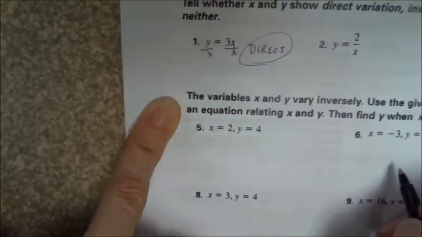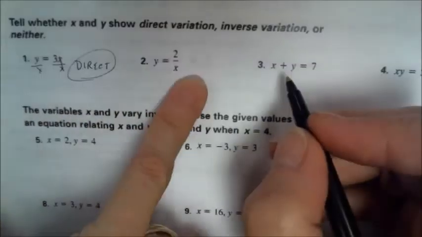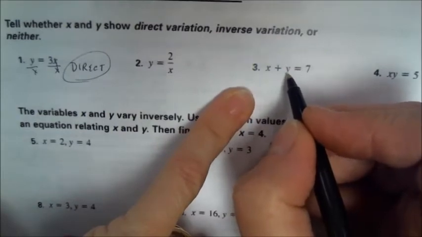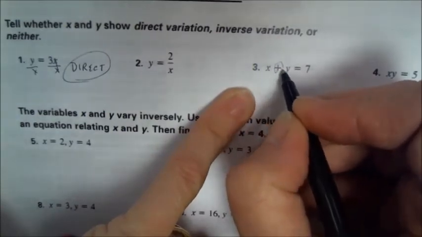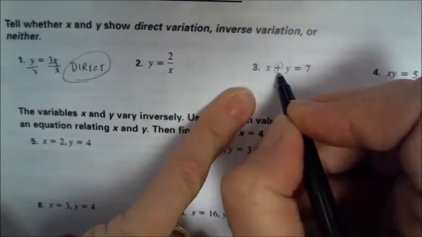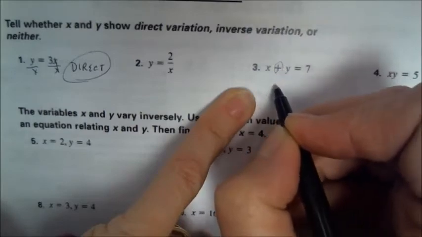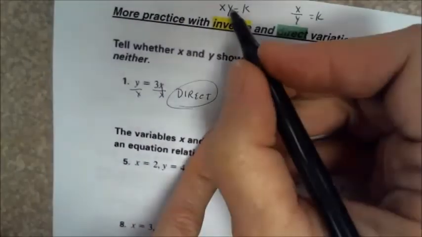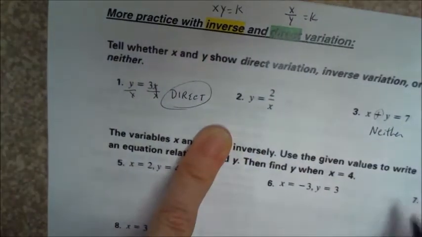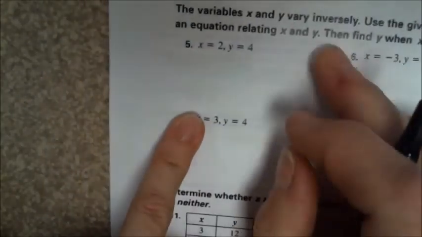That's number 1. Let's skip 2 and we'll go to number 3. Now, this is x plus y. If this were x times y, it would be inverse. If it was x divided by y, it would be direct. But this is plus, so this is neither. Remember, inverse is multiply, direct is divide. And we'll skip number 4 for right now.